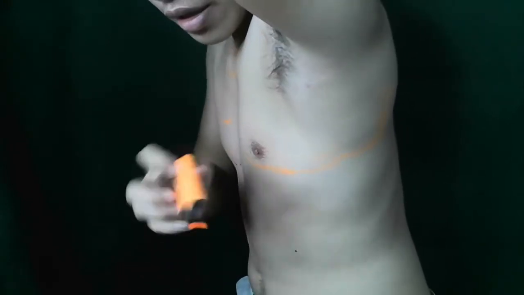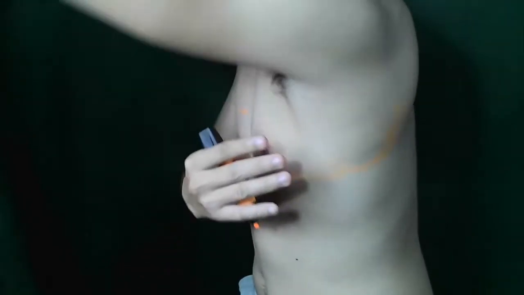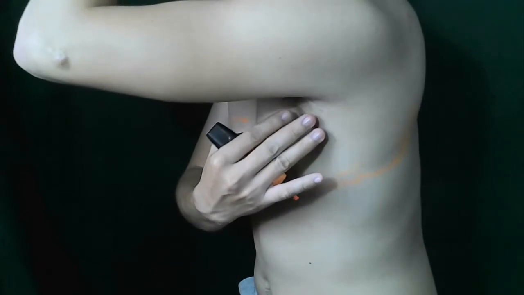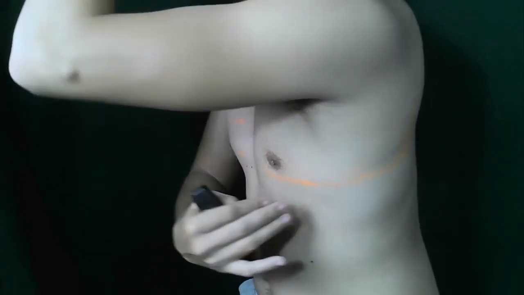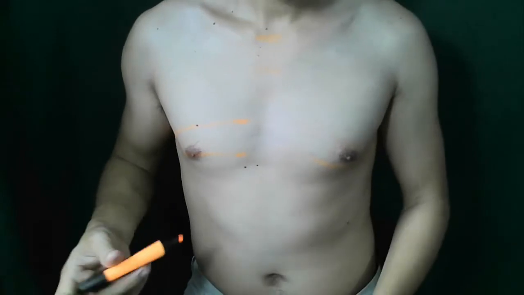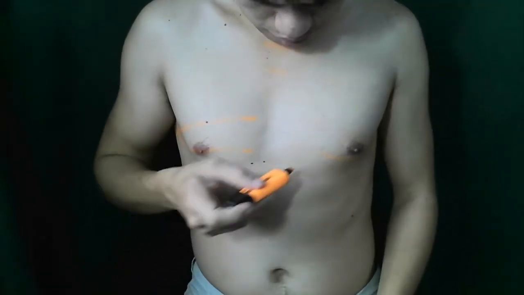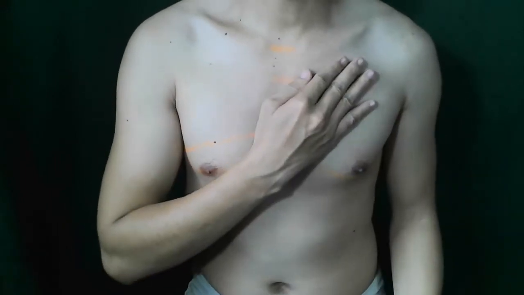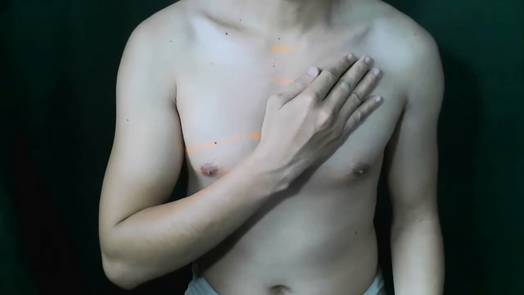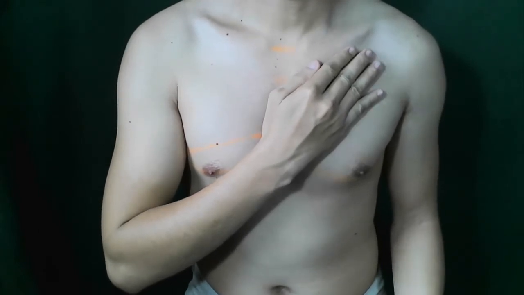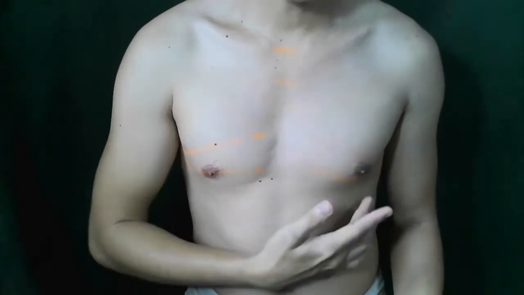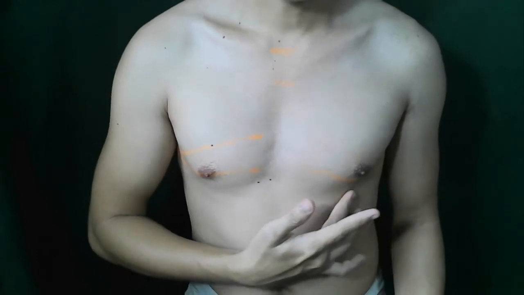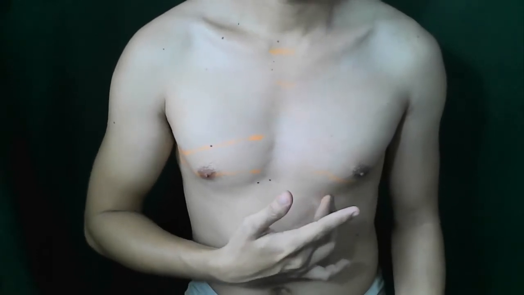So here we can assess the left upper lung and left lower lung. When you look at the front of your patient, most of our assessment in the left upper chest is the left upper lobe of the lungs, and we have only a little bit of the left lower lobe of the lungs.